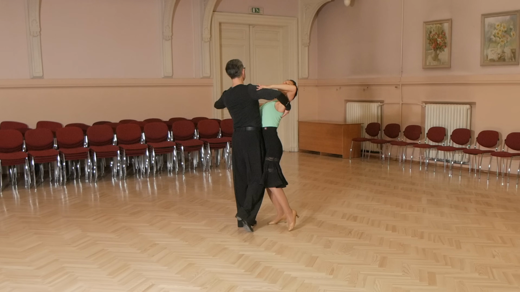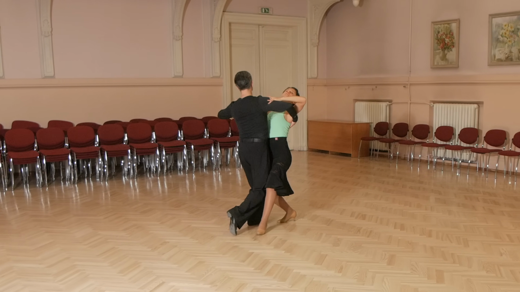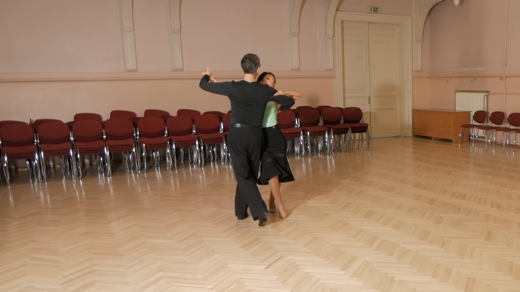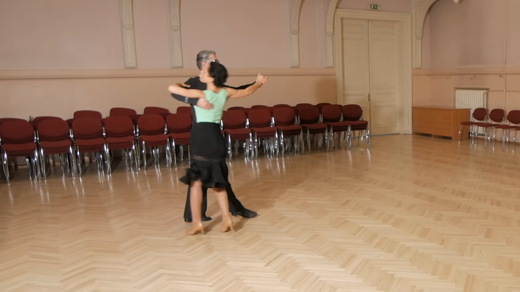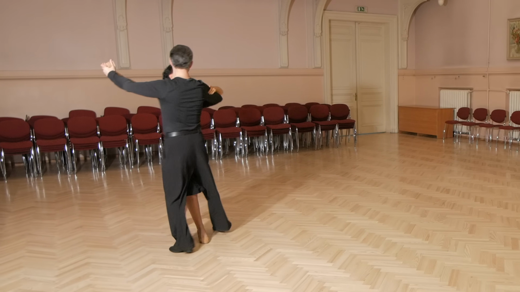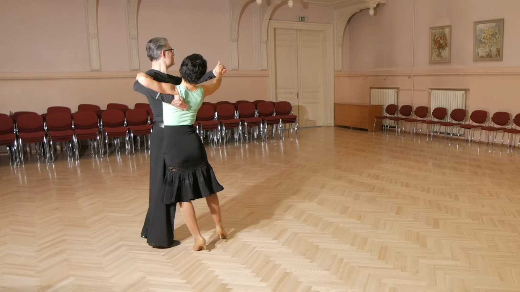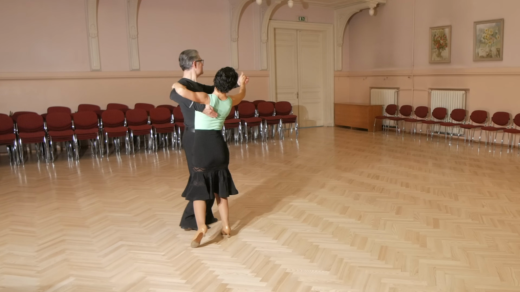Man's steps. Man starts with right foot and he goes back, to side, forward outside partner, small step back, forward outside partner, to side, brush and diagonally forward in promenade.